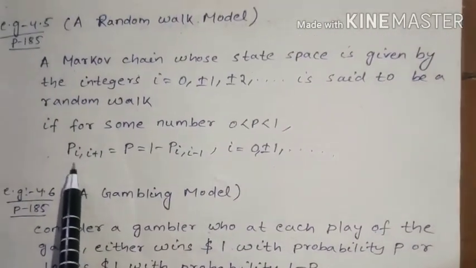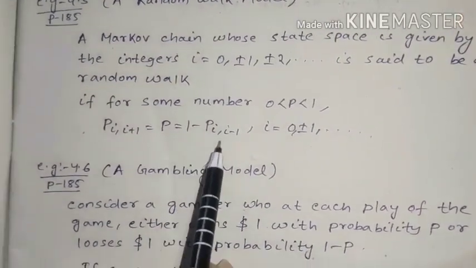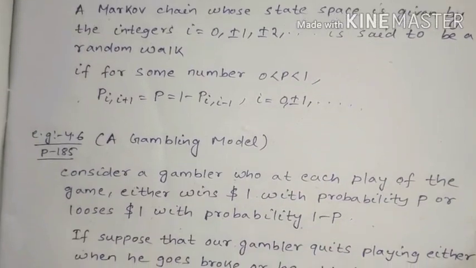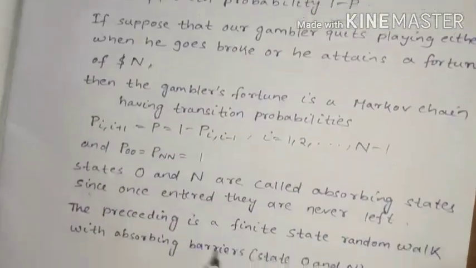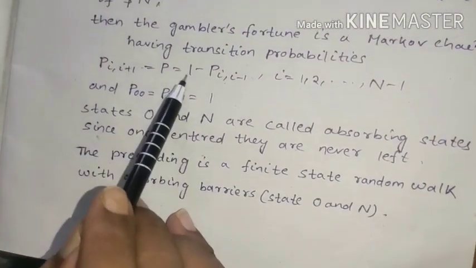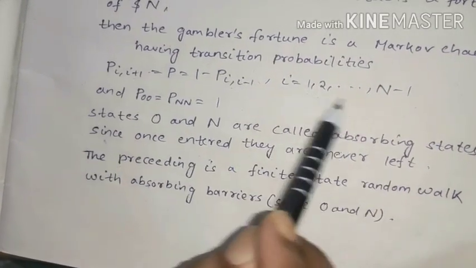Model: P i,i plus 1 is equal to p and 1 minus p for i,i minus 1, i is equal to 0, plus or minus 1 and so on. And the gambling model: P i,i plus 1 is equal to p and 1 minus p for i,i minus 1, i is equal to 1 up to n minus 1.